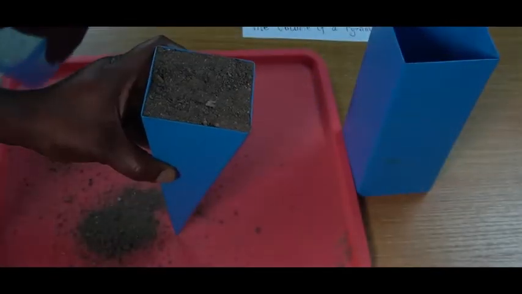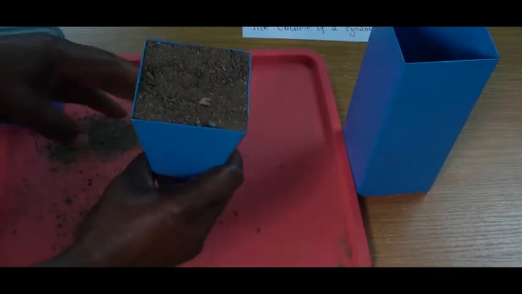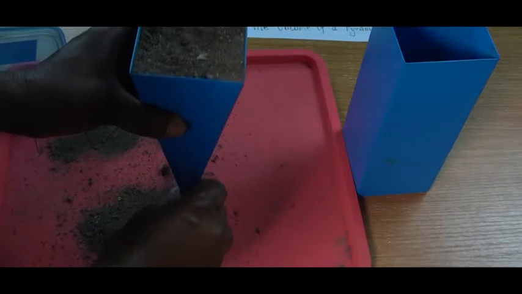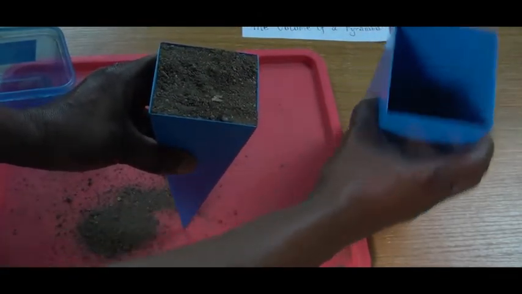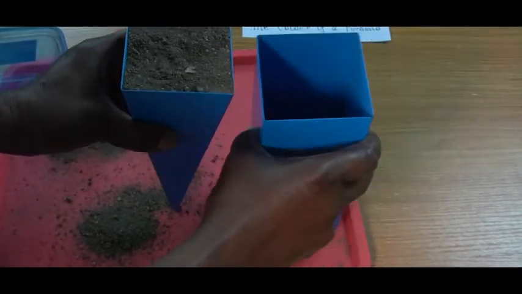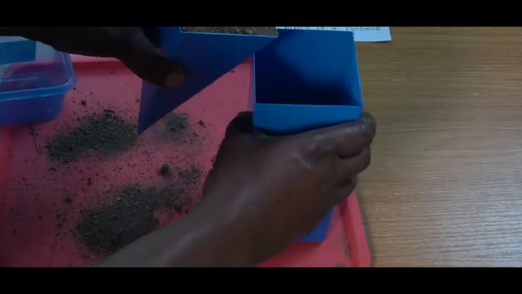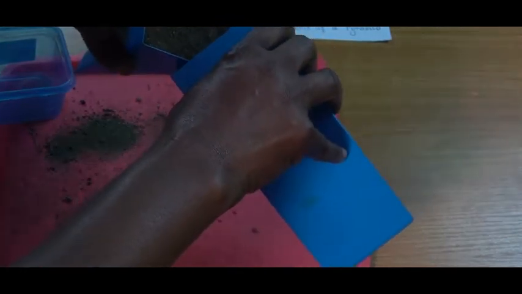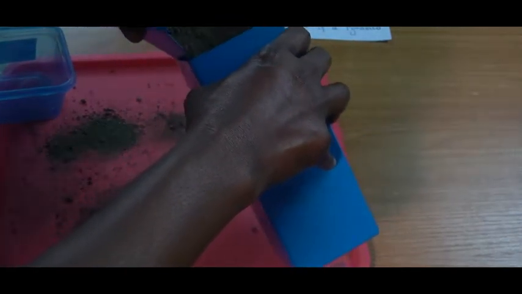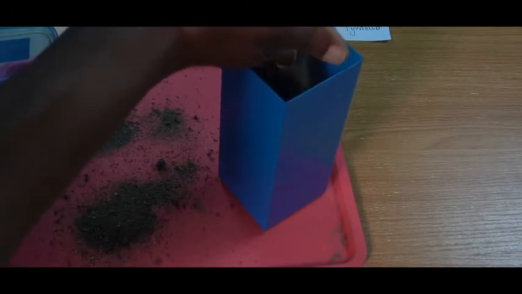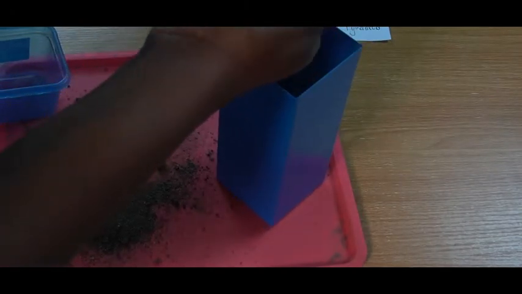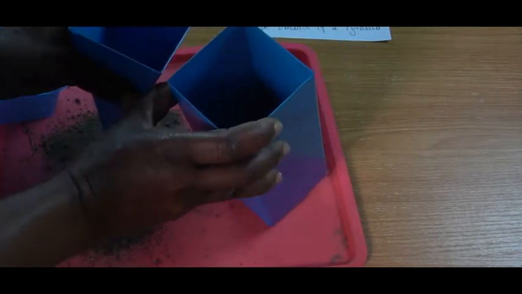Now I've filled up my pyramid with the first amount of sand. I want to put it into my rectangular prism and see whether it will be filled up or not. It's not filled up.